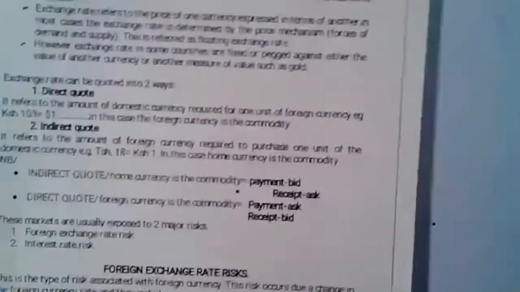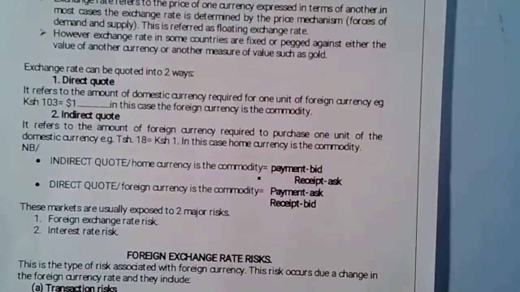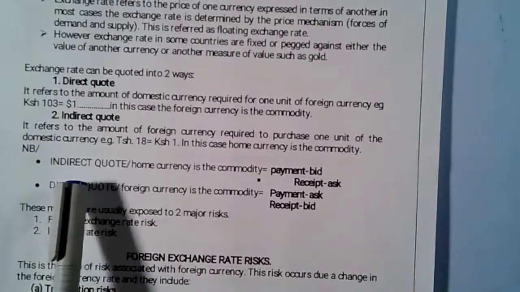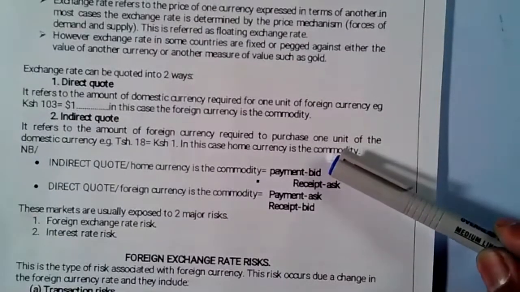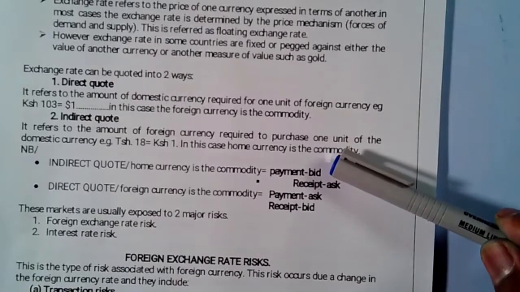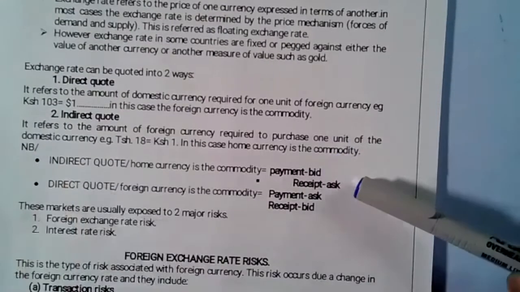Now, after you have differentiated between a direct and indirect quote, you will be determining, are we paying or are we receiving? Like the one we have been doing for hedging payments and hedging receipts. So whenever you are paying, assuming the quote is an indirect quote, use the bid price. But if you are receiving and the quote was indirect, use the receipt.